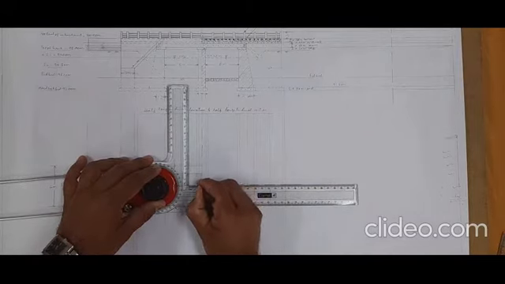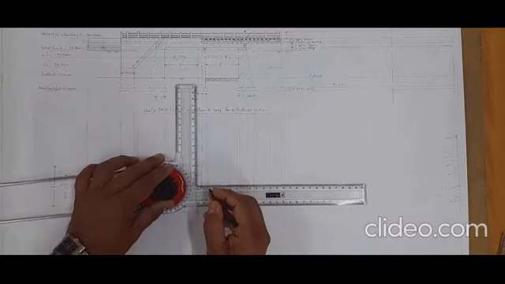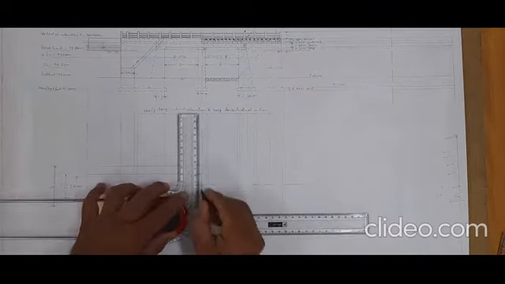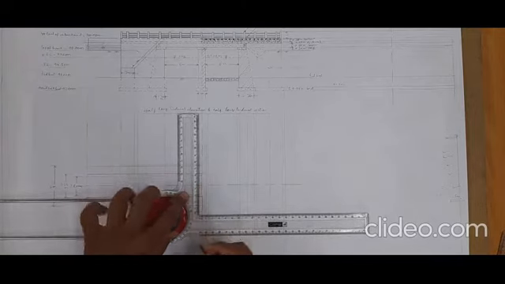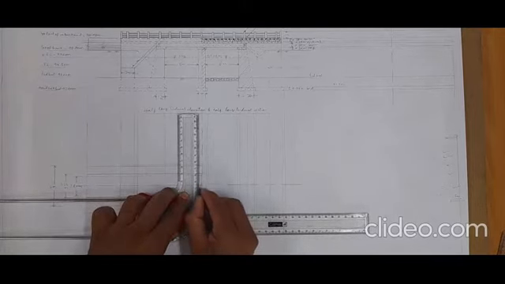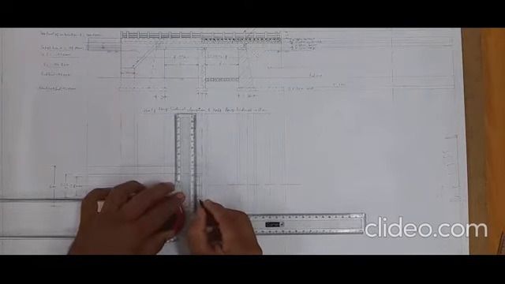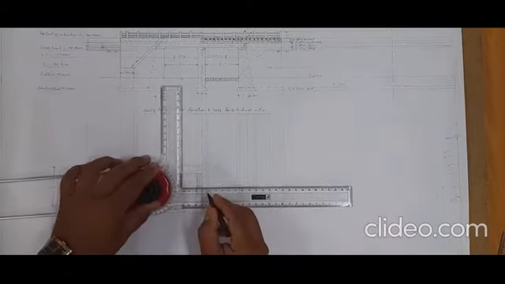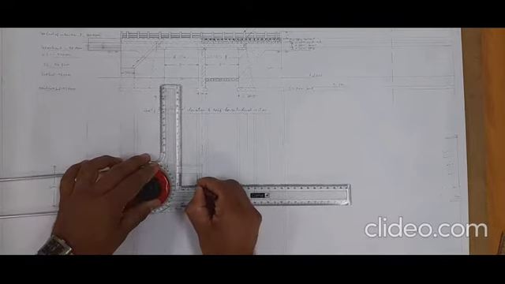So this is 0.6. This is the center. On either side I am going to mark 1.25 and 1.25. One sleeper. Again from the center 0.6.